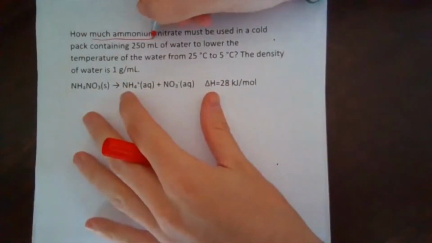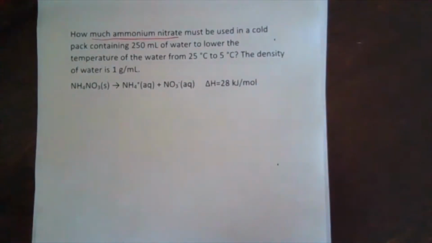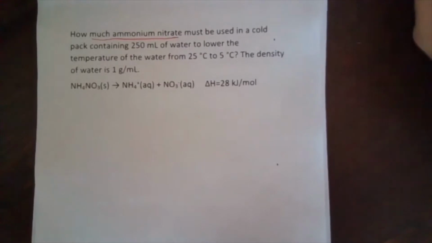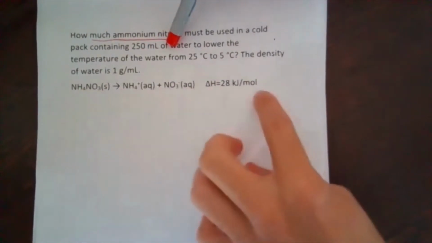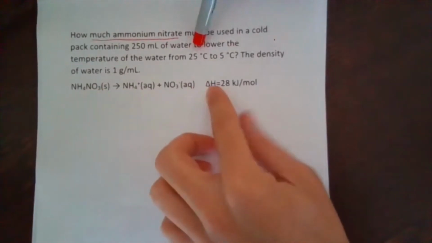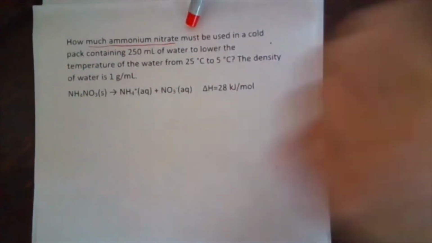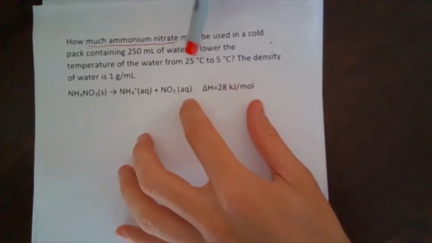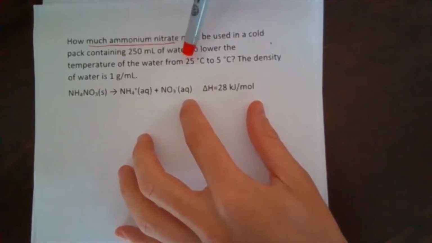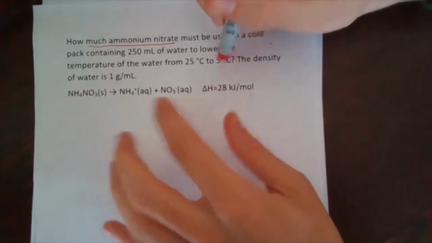Okay, so we want to know an amount of ammonium nitrate. This is a kind of real life product design. We want to make a cold pack, and we want that cold pack to have 250 milliliters of water. It's going to use ammonium nitrate dissolving into that water as the chemistry to cool it off. And we want to know how much ammonium nitrate we are going to need to add in order for this amount of water to go from 25 degrees Celsius to 5 degrees Celsius when we activate it. This is like an instant cold pack.